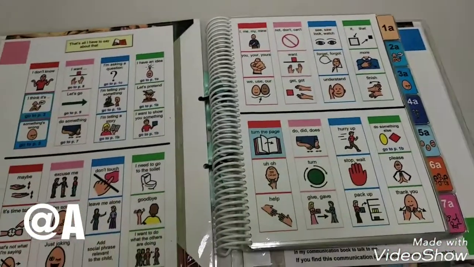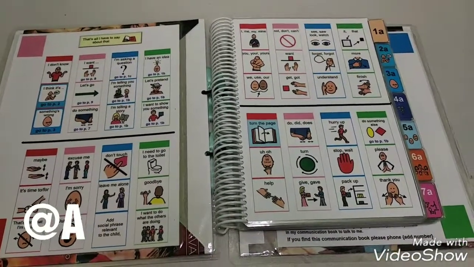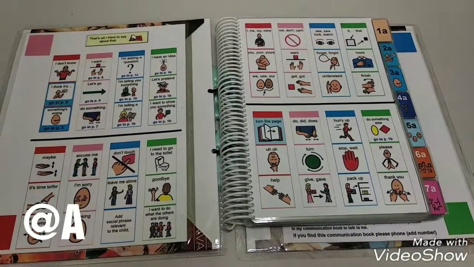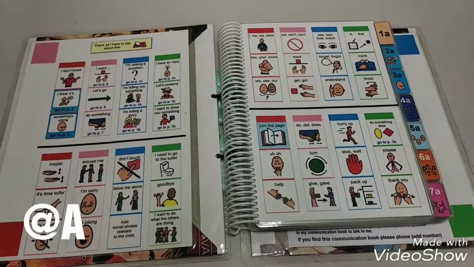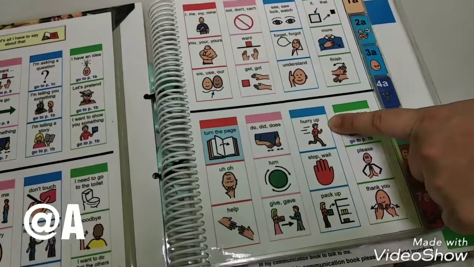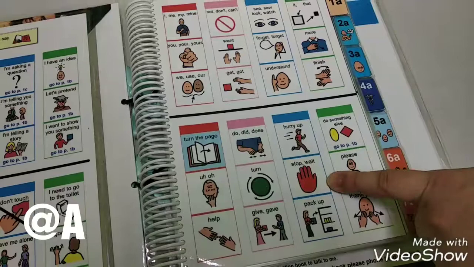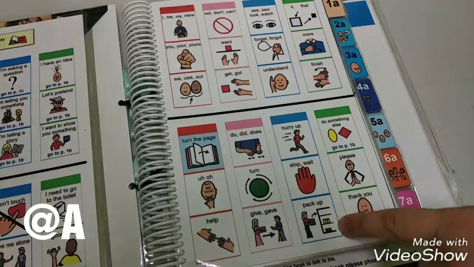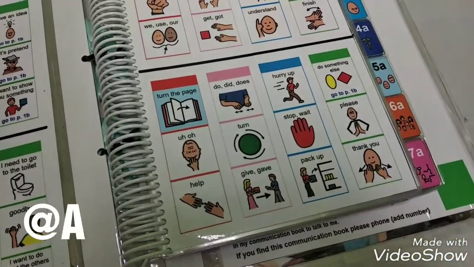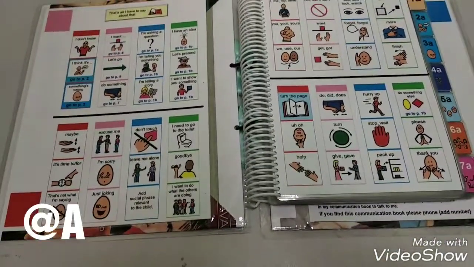So what you'd do is ask the child, can you have a look at the color where the word is? And they might look at blue, for example. Then you would go through all the words and ask them, do you mean hurry up? And they might shake their head, no. Do you mean stop or wait? No. Pack up? Yes. Okay, so that means they want to pack up, or they want you to pack up.